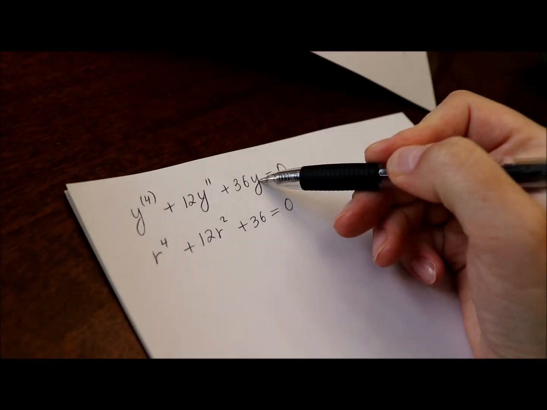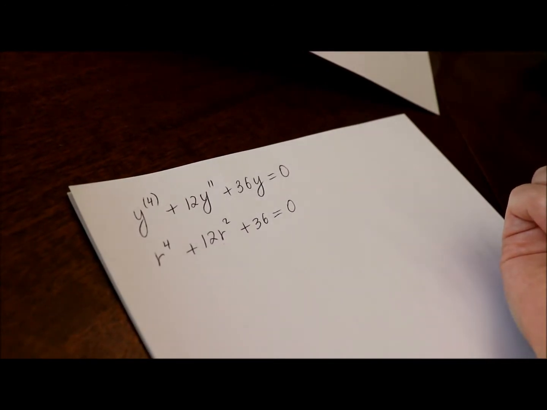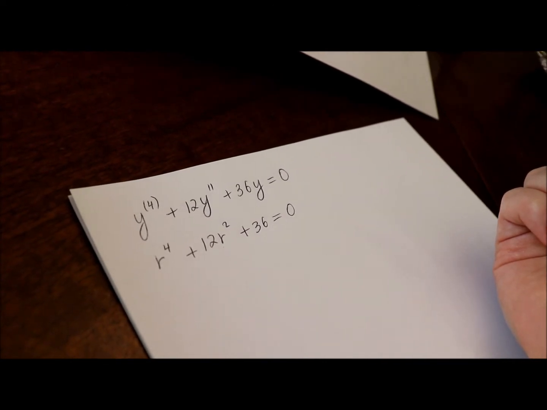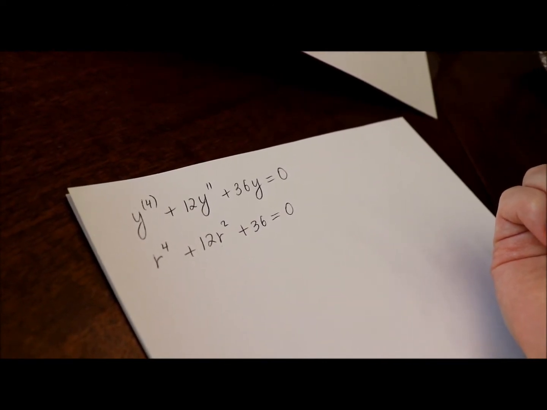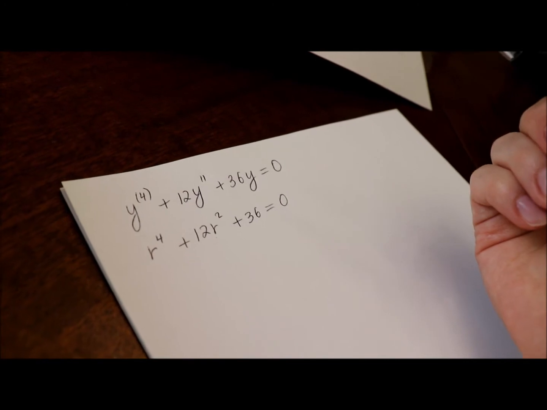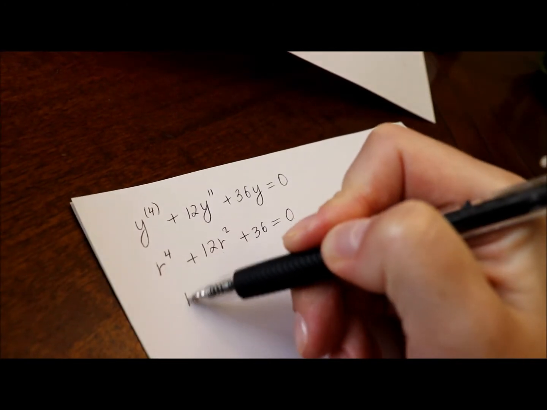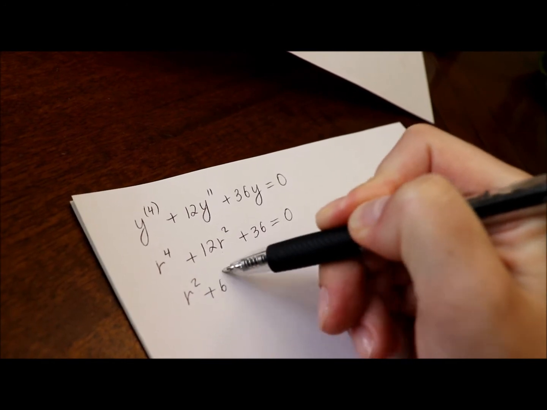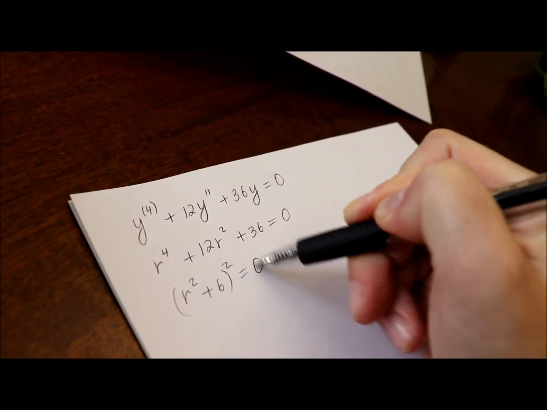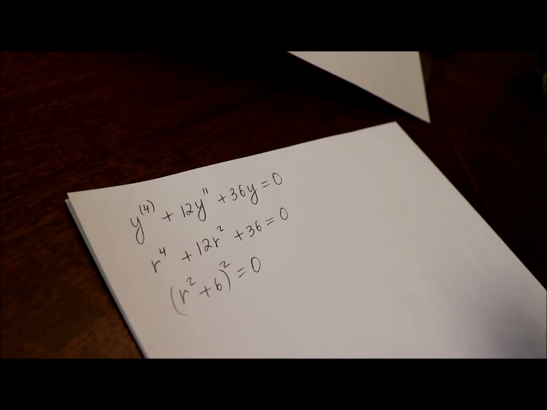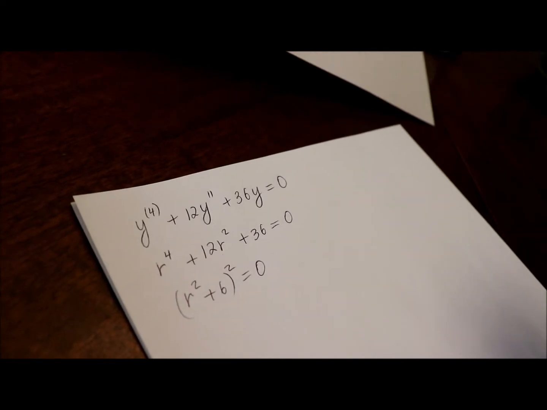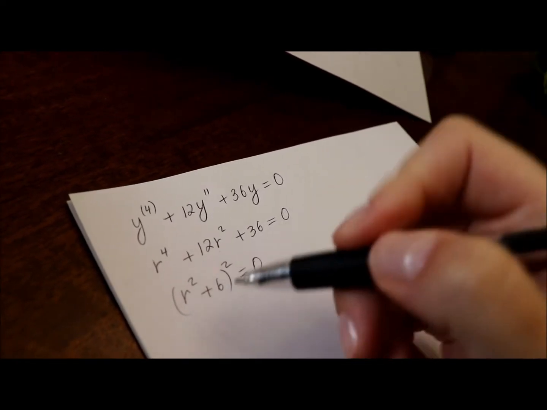Since technically this is not a derivative, you can also call it a zero order derivative. We will not have a power of r, or the power of r is 0. Again, we can solve this by factoring. This is a perfect square, so we'll have (r squared plus 6) squared equals 0. This square on the outside indicates that our solutions will be multiplicity 2.